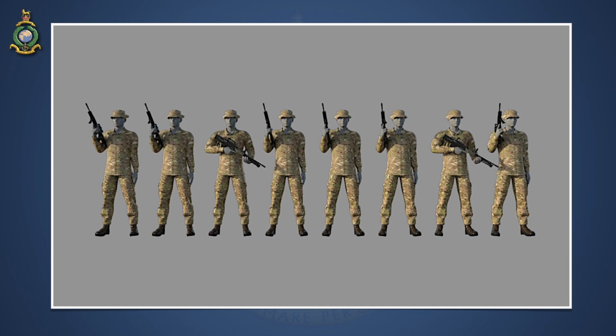So, first of all, let's have a quick recap on rifle sections, which we looked at previously, and we'll also introduce a couple of new terms as well. So this image should be familiar from the previous lesson on rifle sections. A section usually consists of 8 members, but this number may vary. I must stress it's not always 8 in number. 8 is just the usual number.